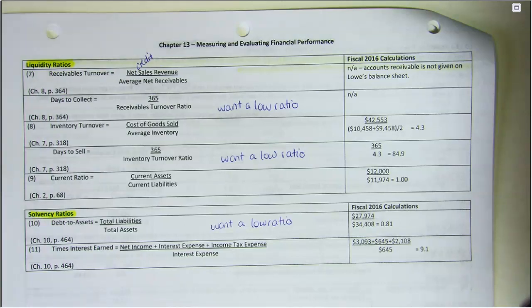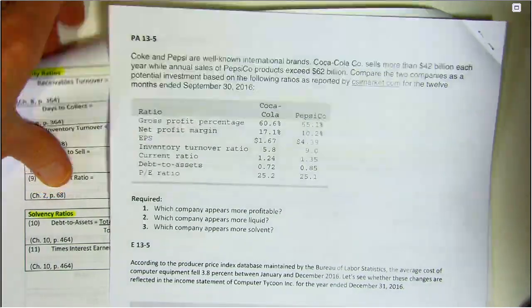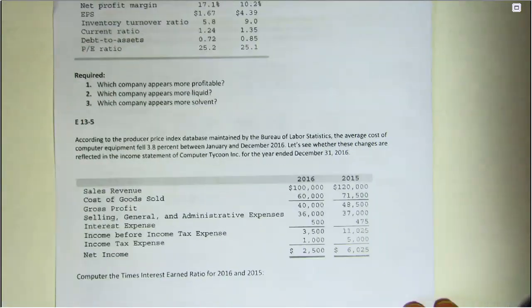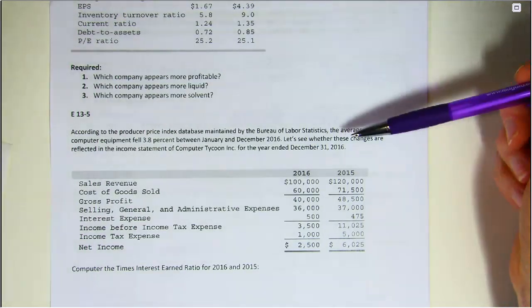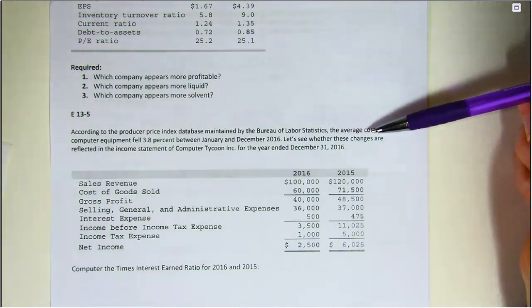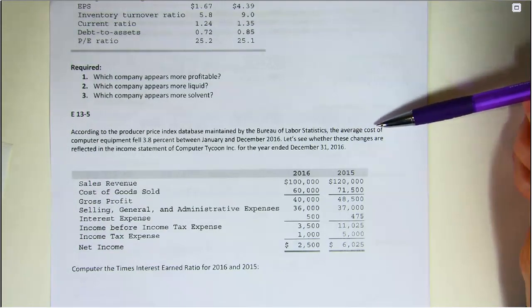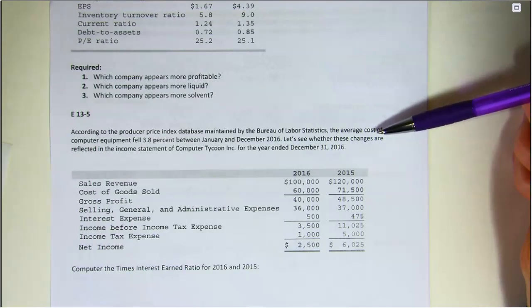So let's take a look at a problem. We're going to be using our worksheet to do problem E13-5. And we're back to Computer Tycoon from the first few problems that we did. This says, according to the Producer Price Index database maintained by the Bureau of Labor Statistics, the average cost of computer equipment fell 3.8% between January and December of 2016.